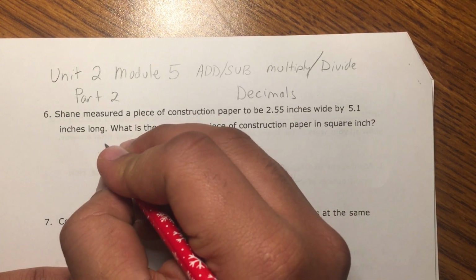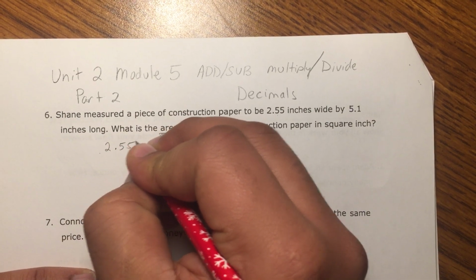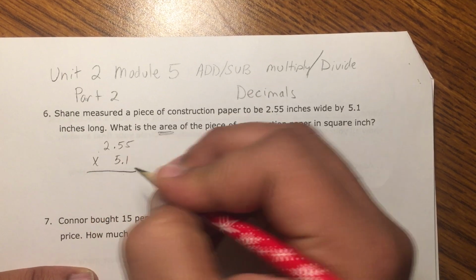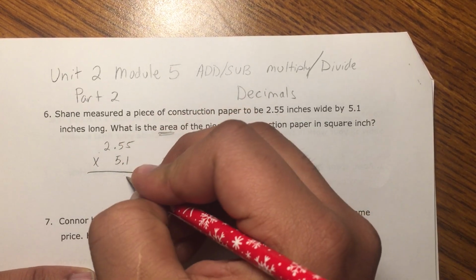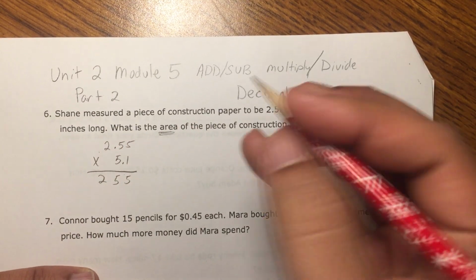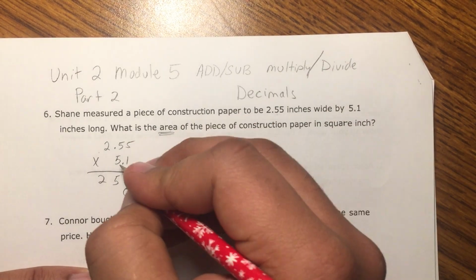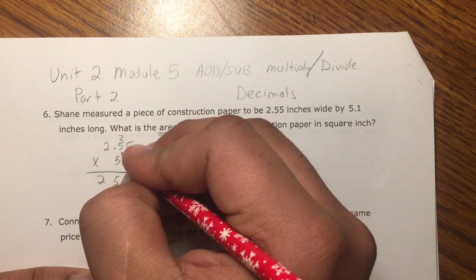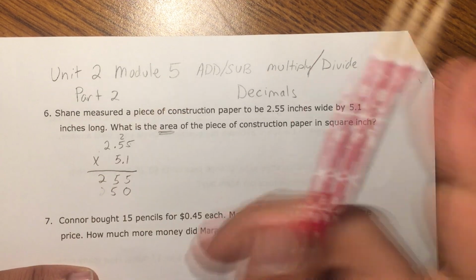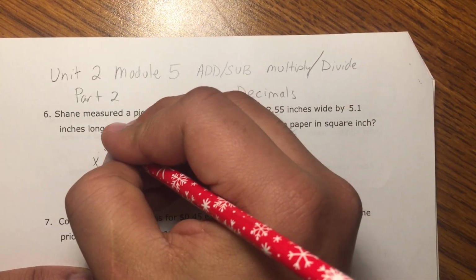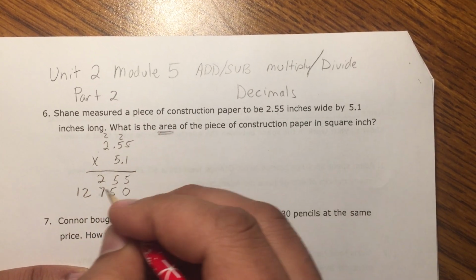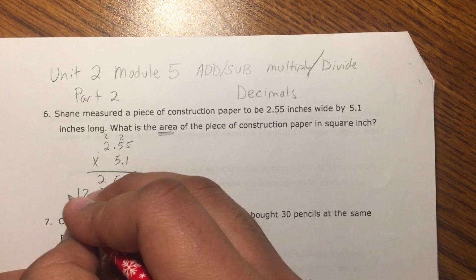Here we go. So we have 2 55/100ths times 5 1/10 and multiply. 5 times 1 is 5. Again, 5 times 1 is 5. 2 times 1 is 2. We have our placeholder 0. 5 times 5 is 25. Again, 5 times 5 is 25 plus 2 is 27. And 5 times 2 is 10. Plus 2 is 12. Add it up.